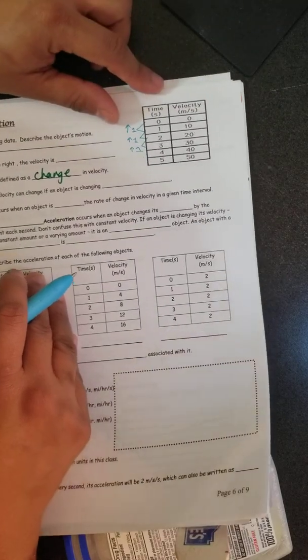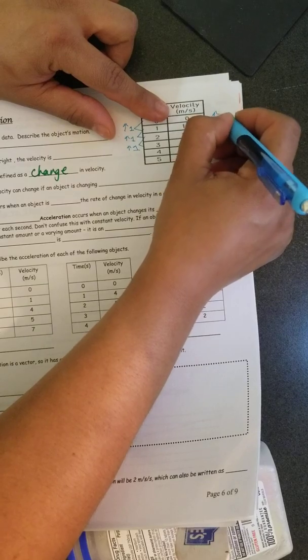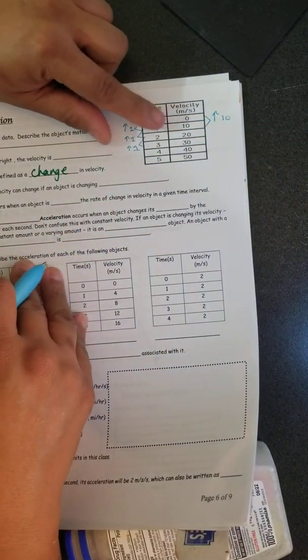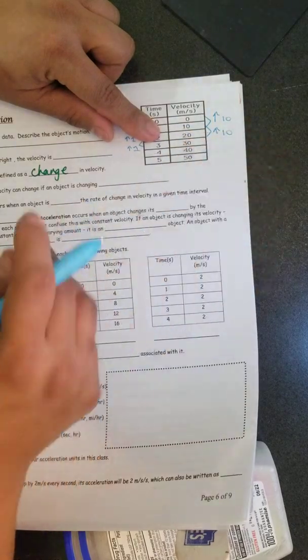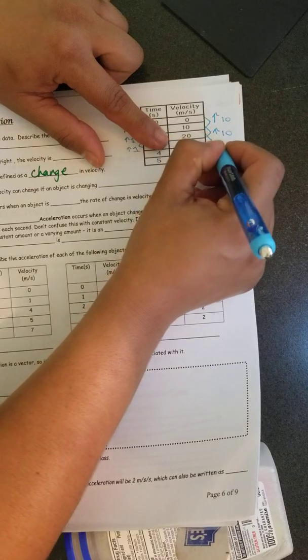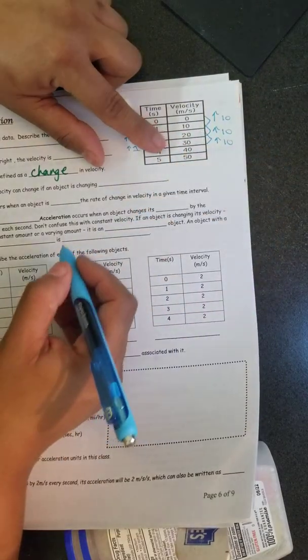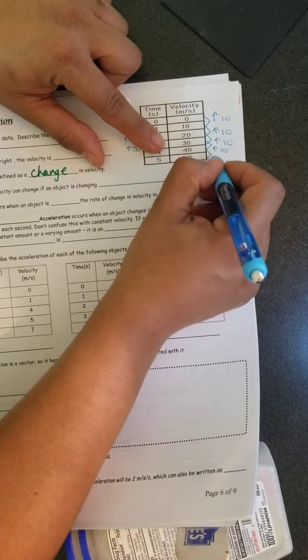Let's look at the velocity. From 0 to 10, what happened here? It increased by 10. From 10 to 20, it also increased by 10. From 20 to 30, there was another increase by 10, and it continues. Increase by 10, increase by 10.